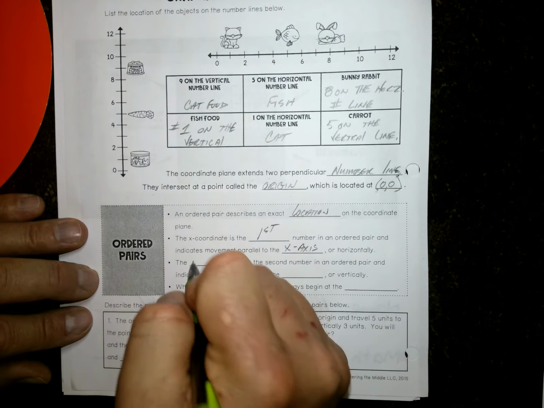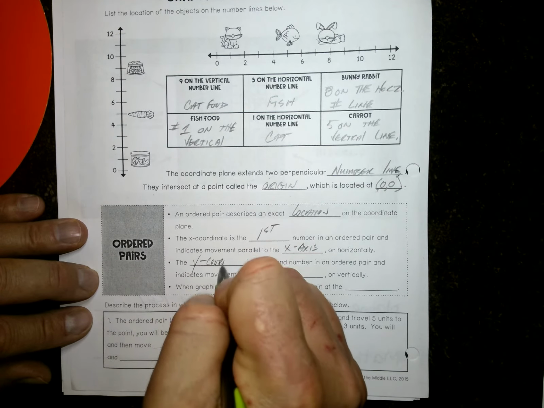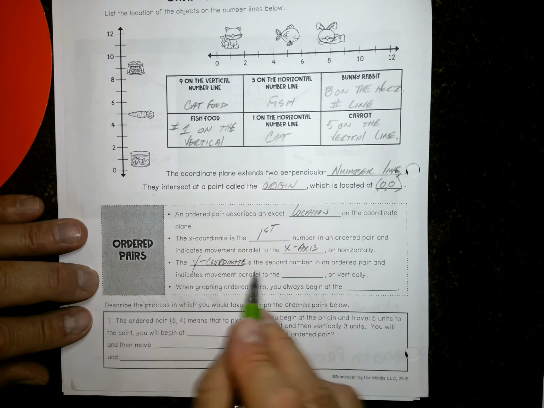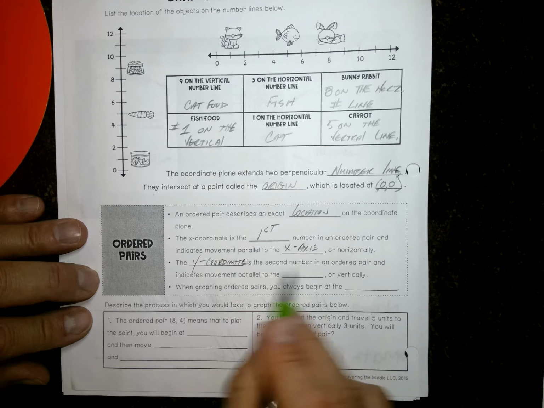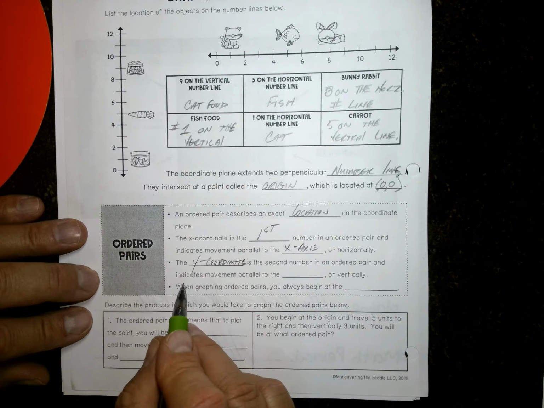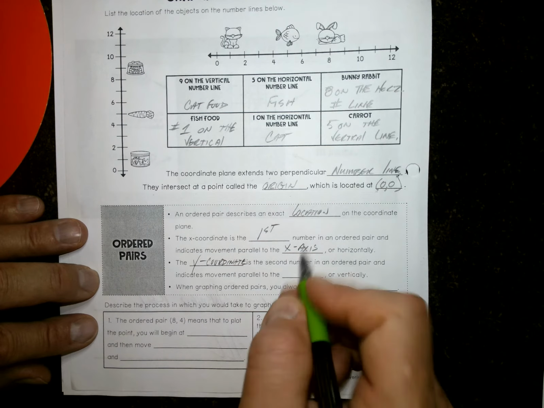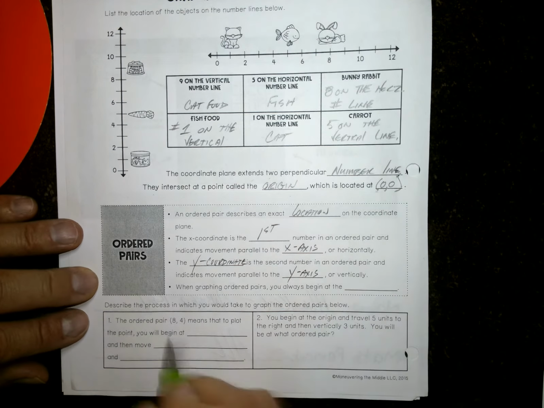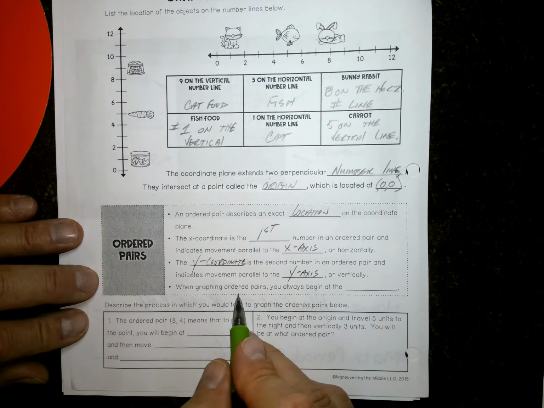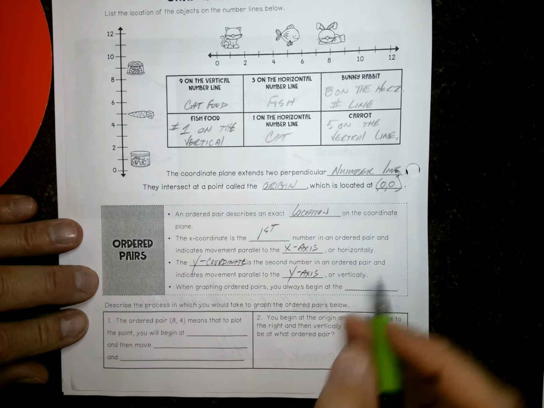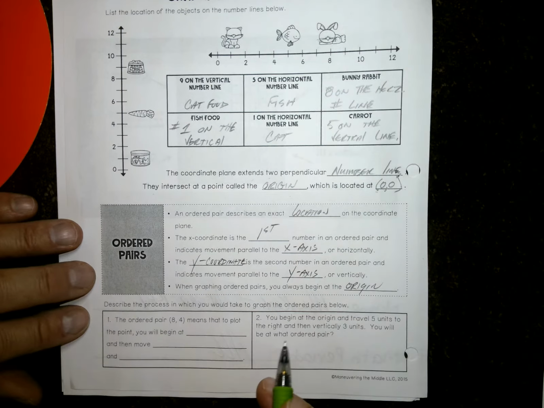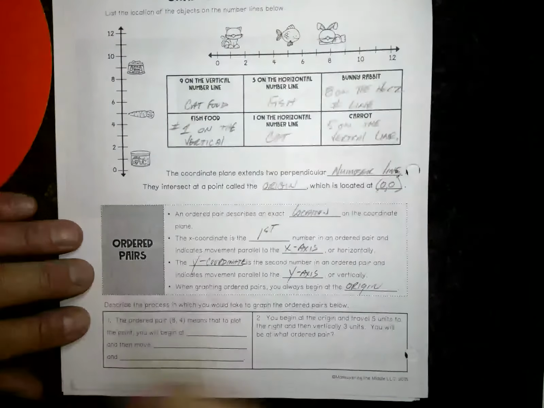The y-coordinate is the second number in the ordered pair, and it indicates movement parallel to the y-axis, or vertically. When graphing ordered pairs, you always begin at the origin. So remember, first number left and right, second number up and down.